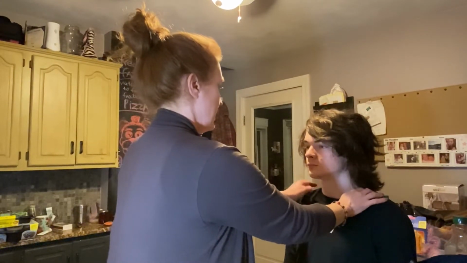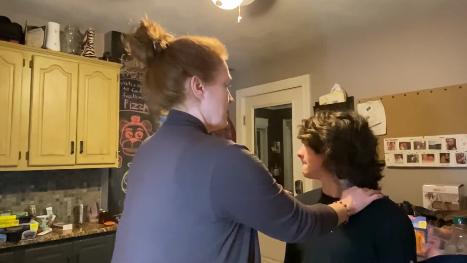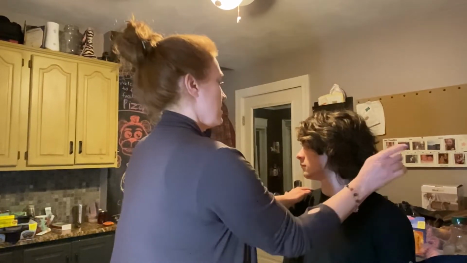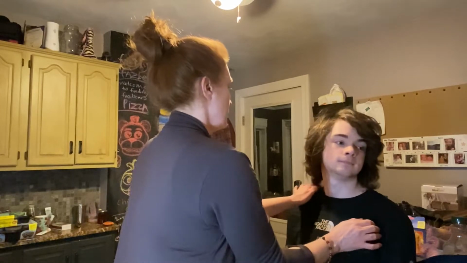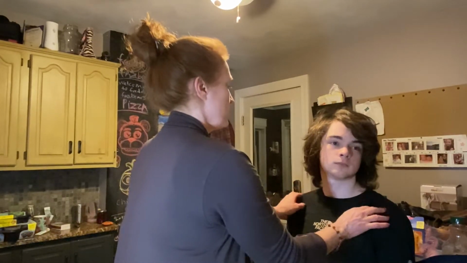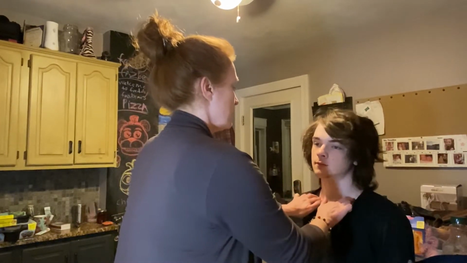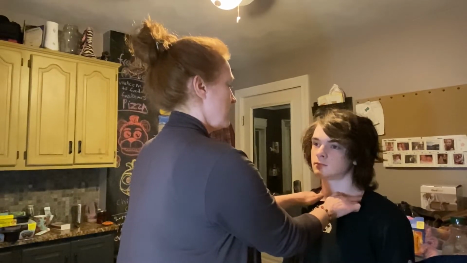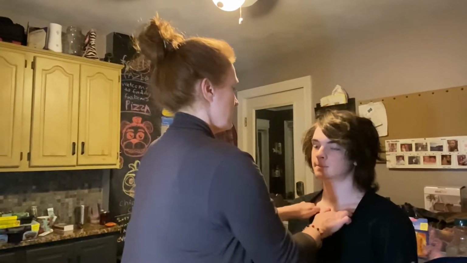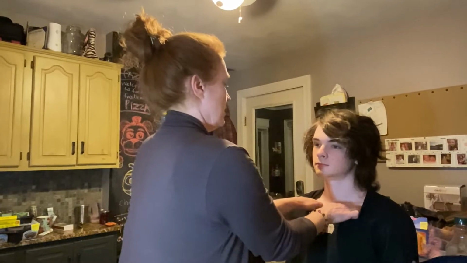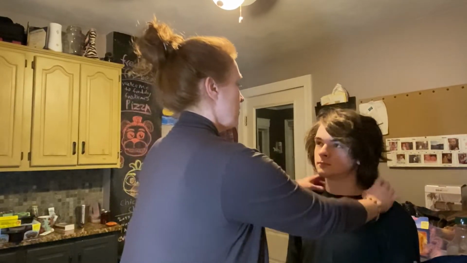And then I'm going to palpate the deep ones here. If you can turn your head in one direction. And then if you can turn your head in the other direction. Normal. Now I'm going to palpate the supraclavicular area. And then I'm going to palpate infraclavicular. All right, all normal.